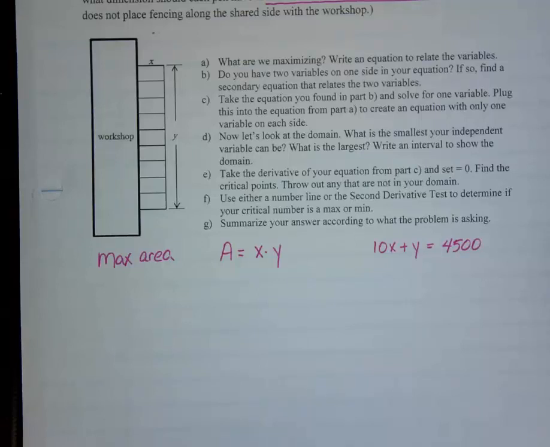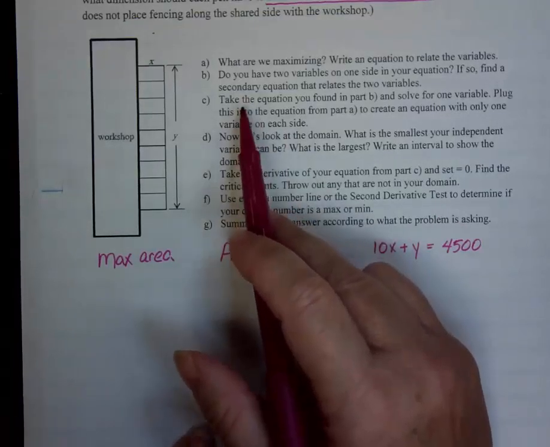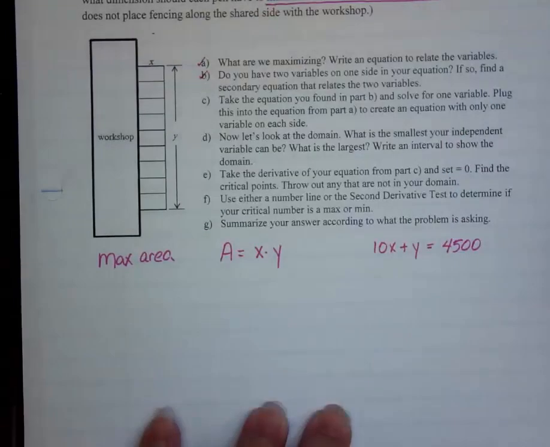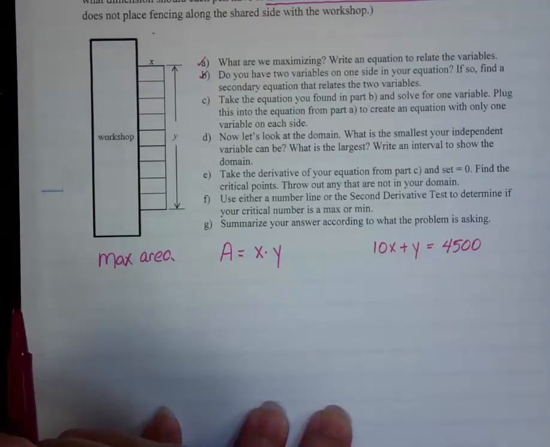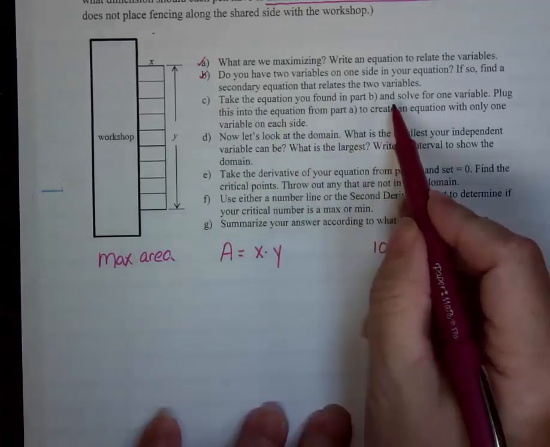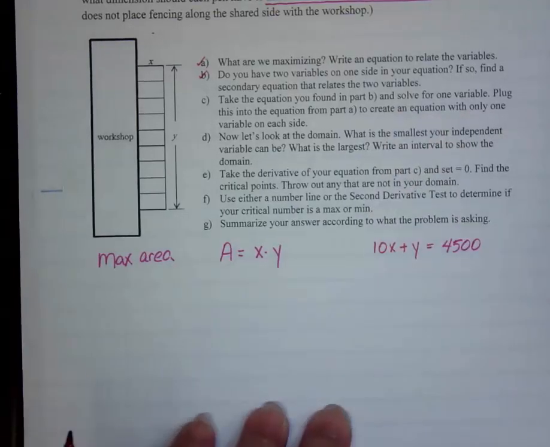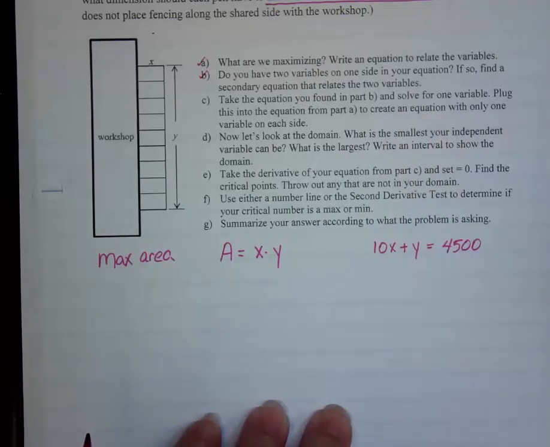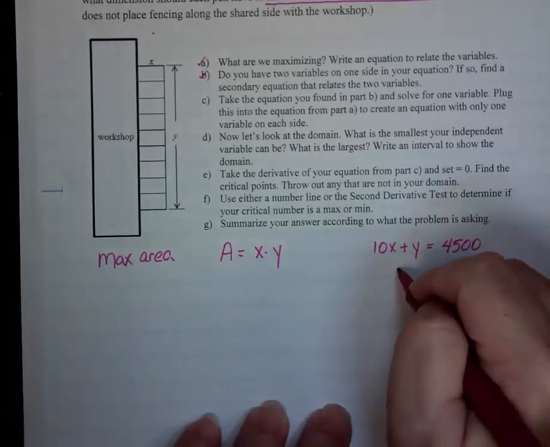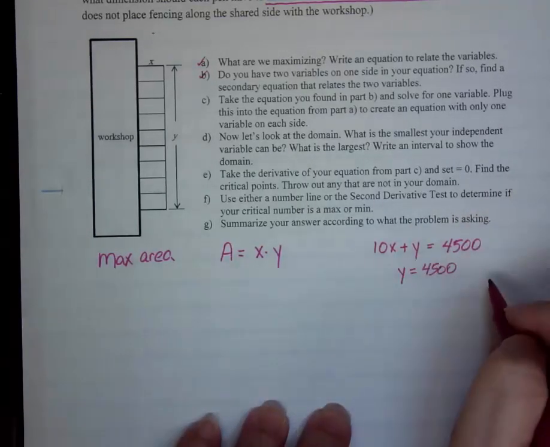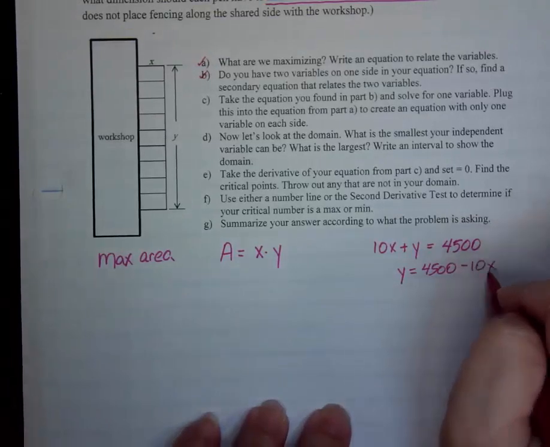Okay. It says find a secondary equation. I found it. So I've done part A and I've done part B. Part C says take the equation you found in part B, this one, and solve for one variable. It doesn't matter which one. Which letter would be easier to solve for? Y. So let's do it. Y equals 4,500 minus 10x.